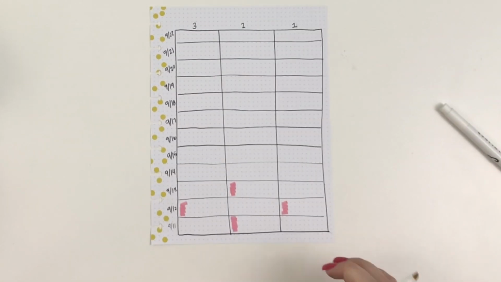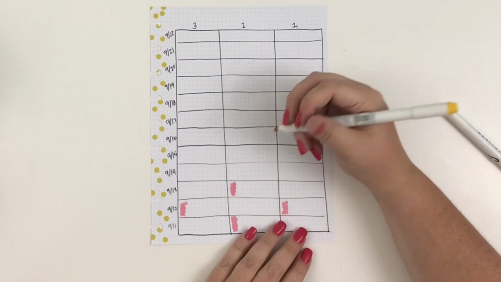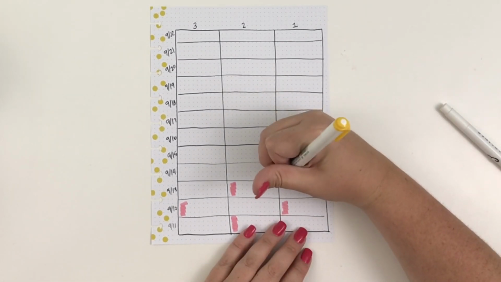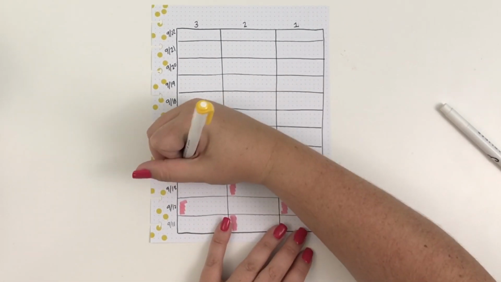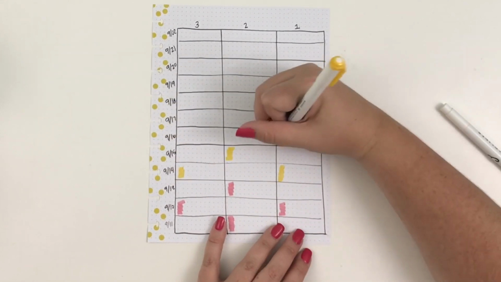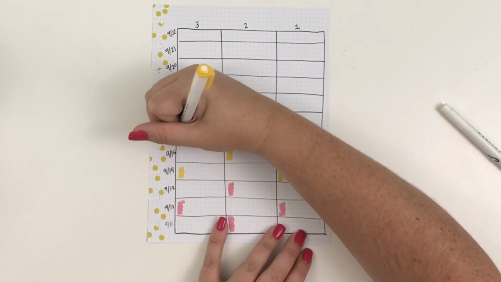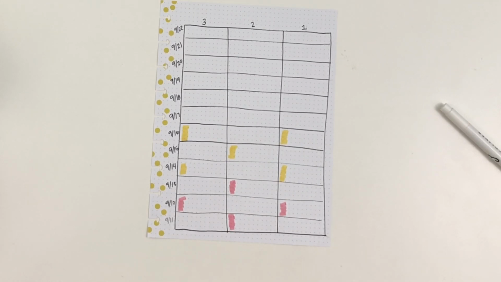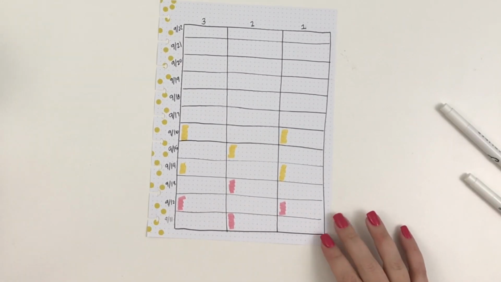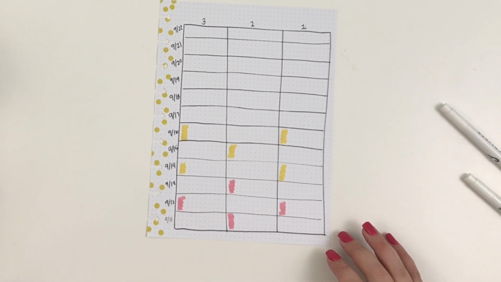A lot of people don't. I do because I like the way it looks. After pink, I'm going to be doing yellow. So I just put a little squiggle of yellow for the pictures that are going to need a yellow background. Okay, and then after yellow, I'm going to be doing green, like a dark green.